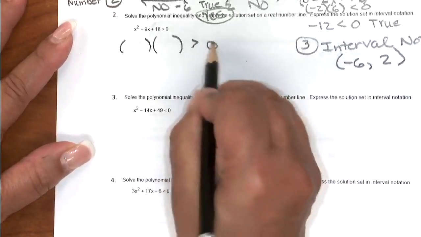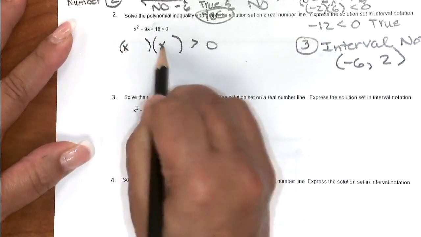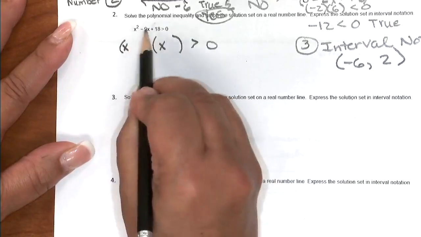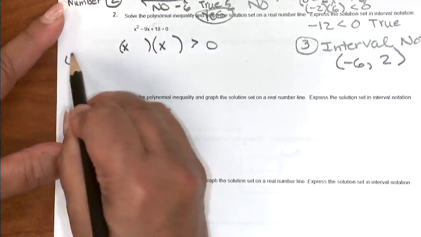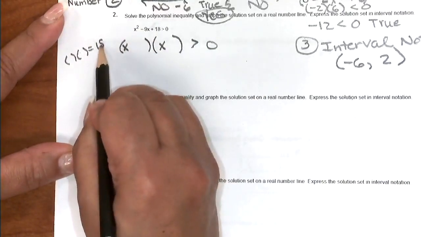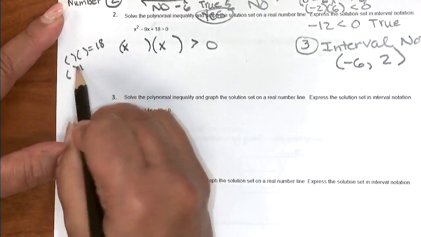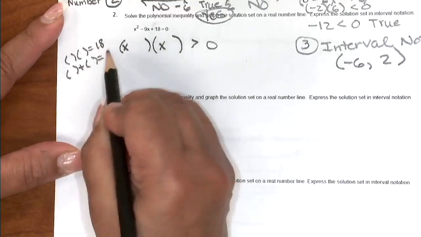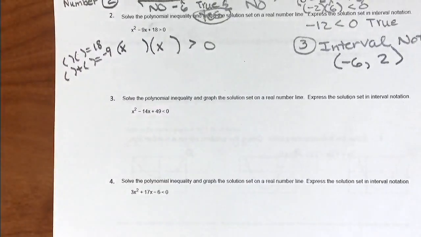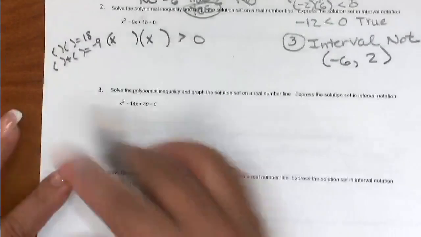This is a greater than. We know x times x is x squared. And remember, when it's 3 terms like this, second degree, first degree, 0 degree, you're looking for, this is called guess and check, 2 numbers that multiply to the last number. But when you add those 2 numbers, you get the middle number. What can you think of for that? Yeah, -6 and -3. That works.